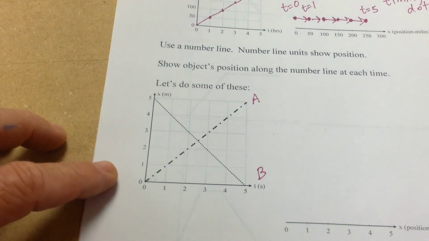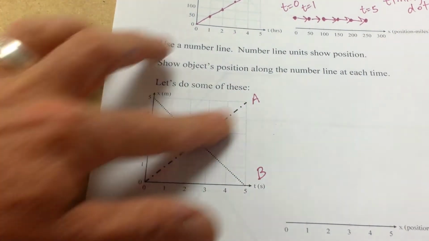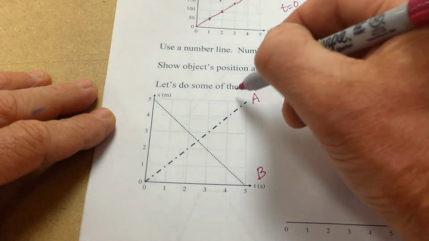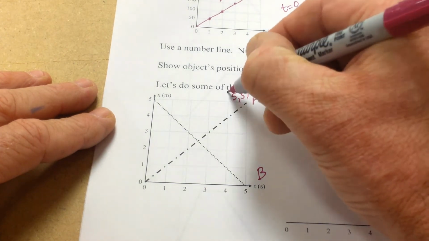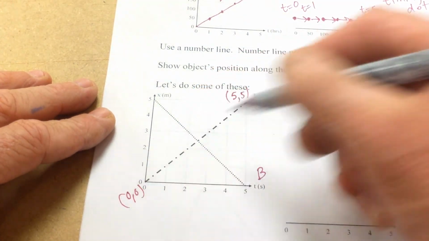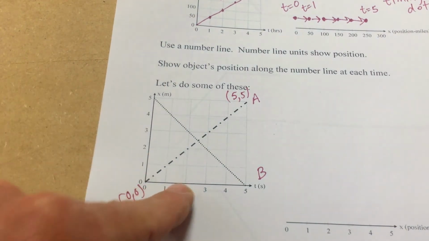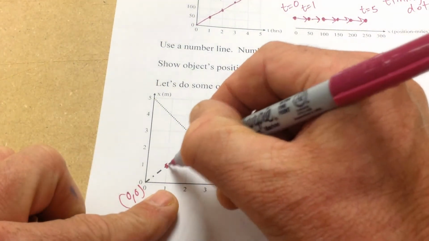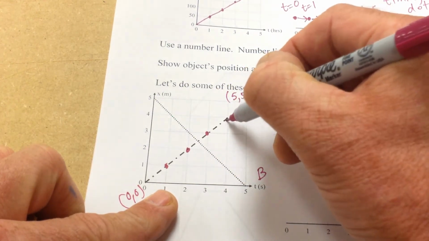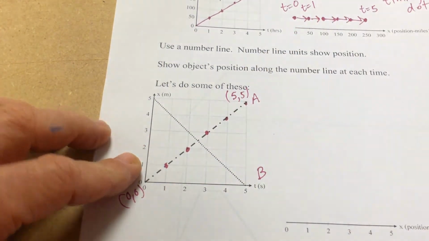Runner A has a velocity equal to that slope, and we have points 5, 5 and 0, 0. So the slope of A is 1. So every second, runner A is moving 1 meter away from the reference point.